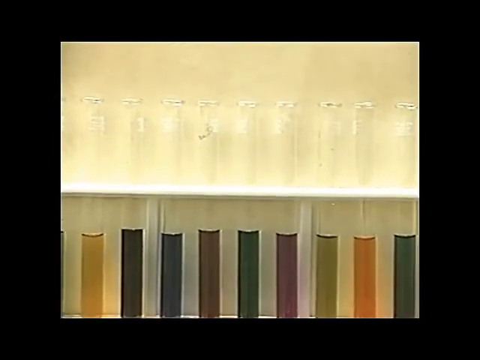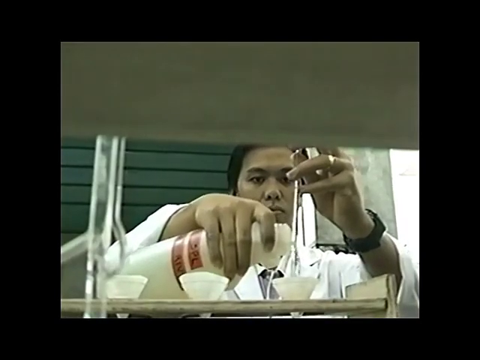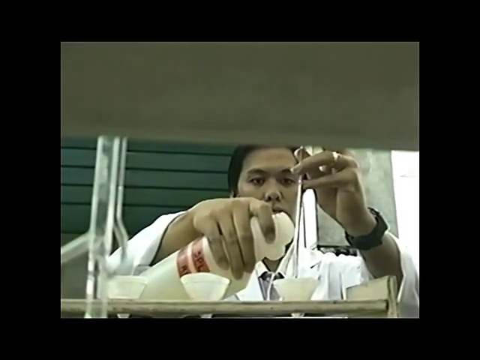Chemical reactions often take place in solutions. Thus, we need to understand the methods of expressing the relative amounts of solute and solvent. We also need to learn the correct techniques to prepare solutions.